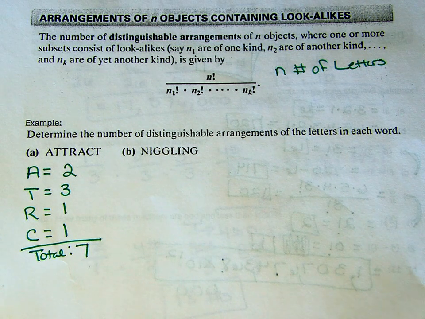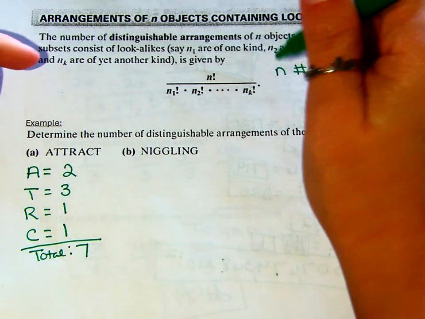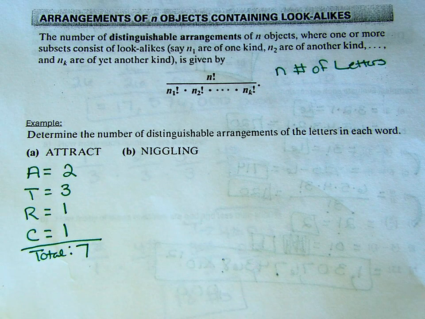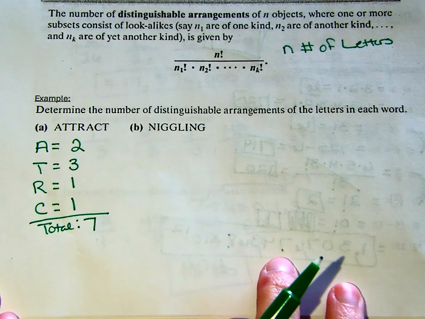So we're going to use this arrangement of n objects little formula to figure out how many different ways I could arrange my A, my T, my R, and my C to come up with new words. Not necessarily words, because not everything's going to spell something, but I think you understand what I'm getting at. So using this formula, I will take 7 factorial on top, because that's the total number of letters in attract.